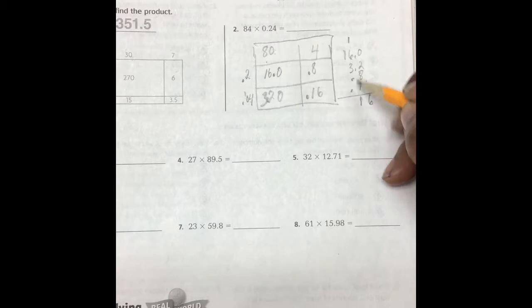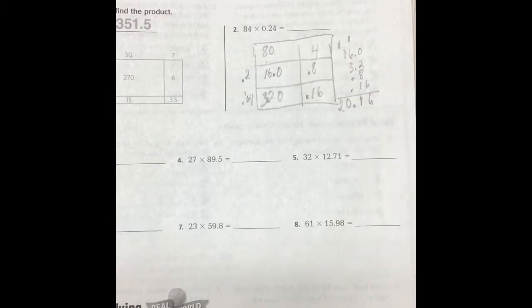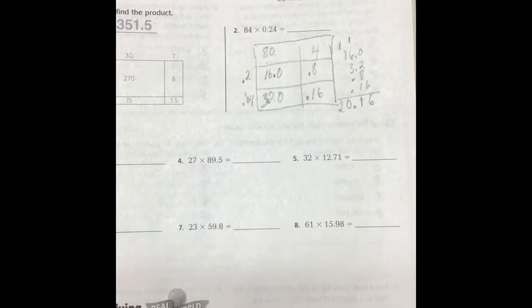That's 7 and 3 is 10. We have 20 and 16/100. Well, it's a long process, but it breaks down and expands our forms and our knowledge and understanding of how numbers are multiplied.